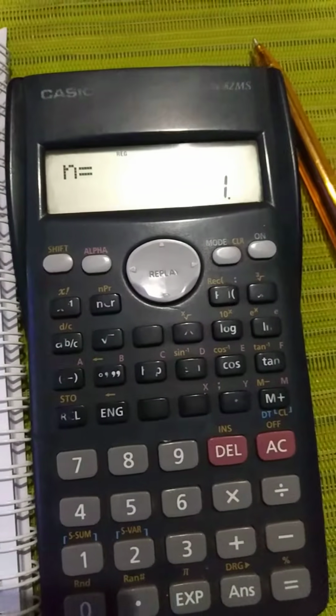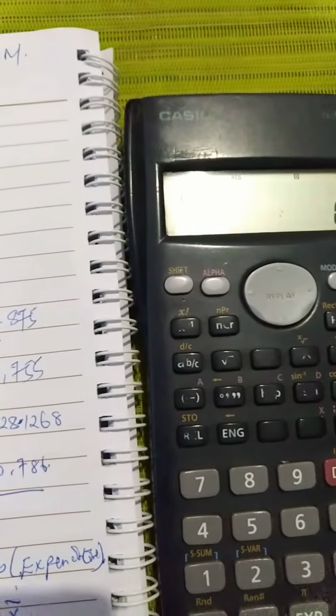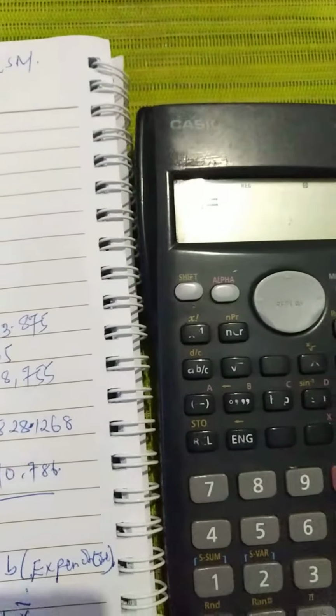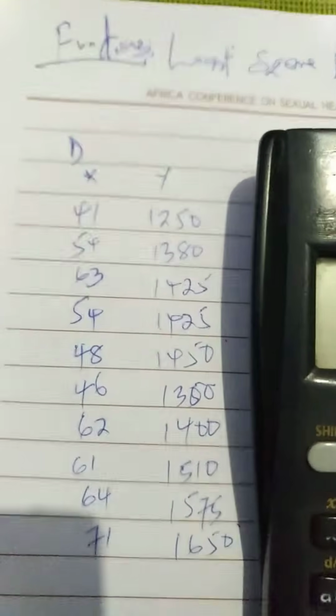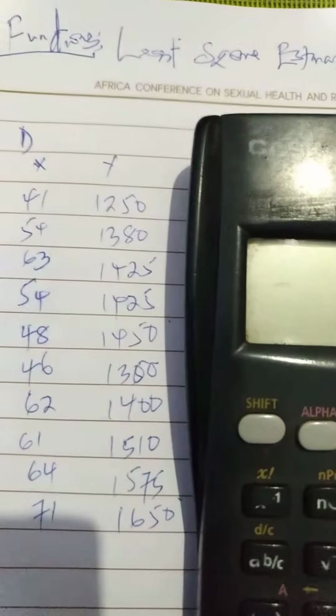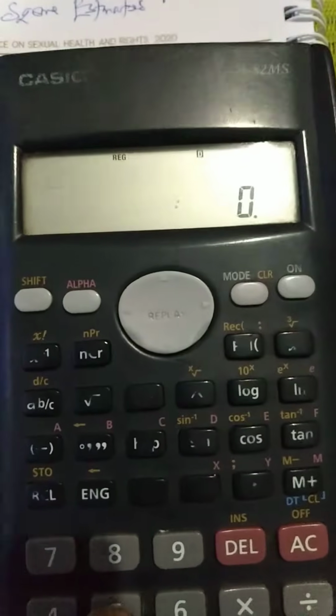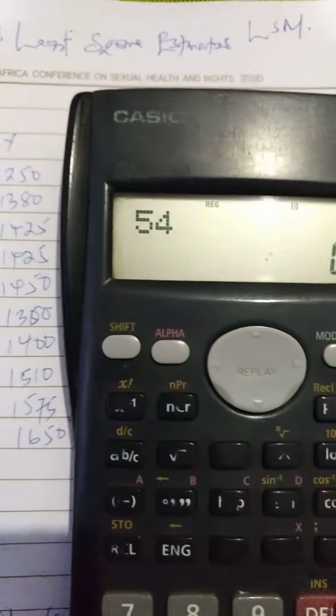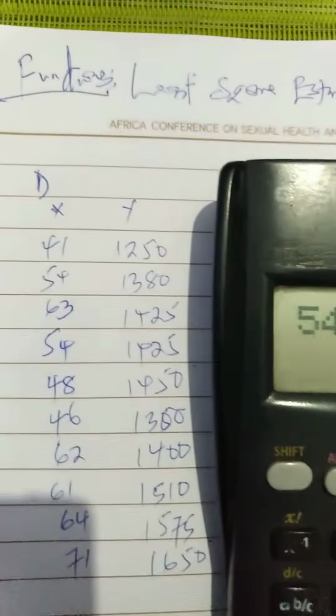The sample size shows you that the number of samples you've entered is 1. You go to the next one, which is 54. You click 54, comma, and then your Y is 1380.